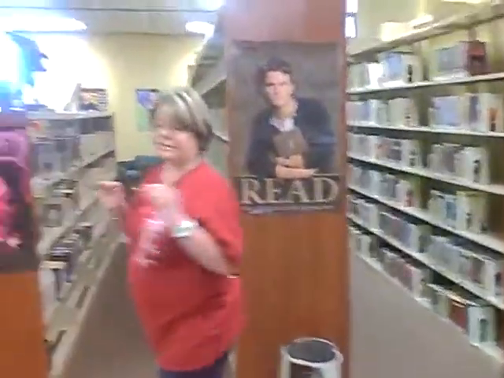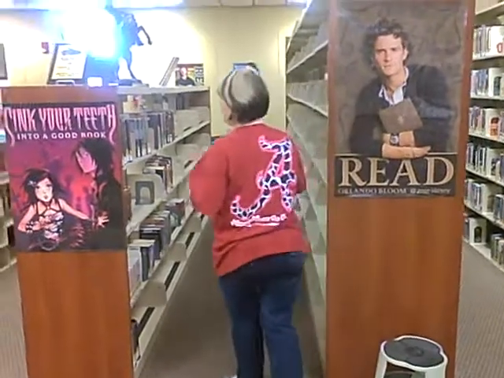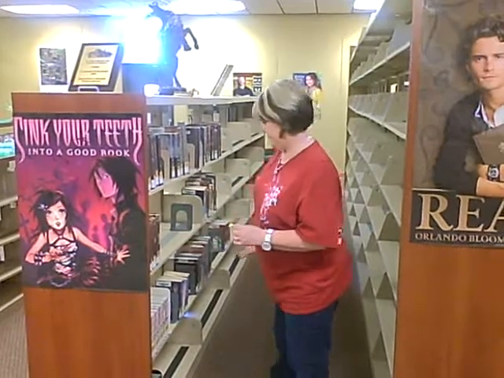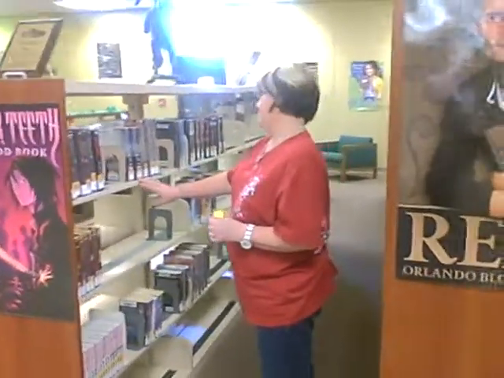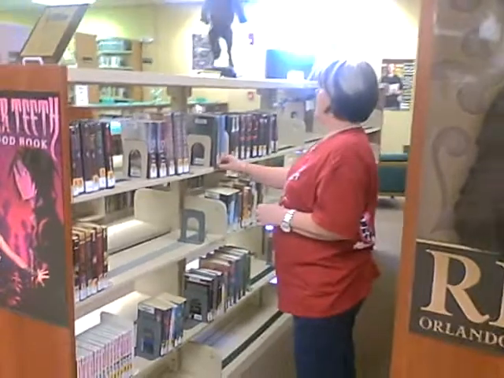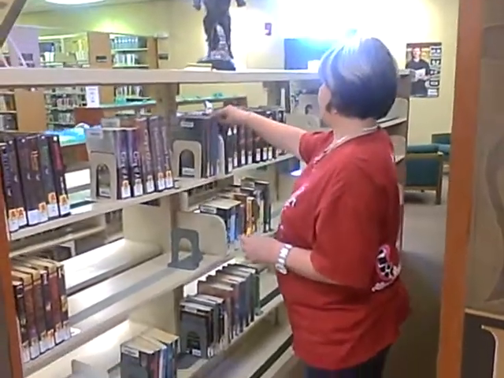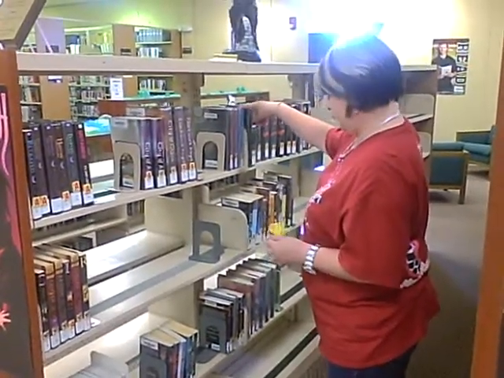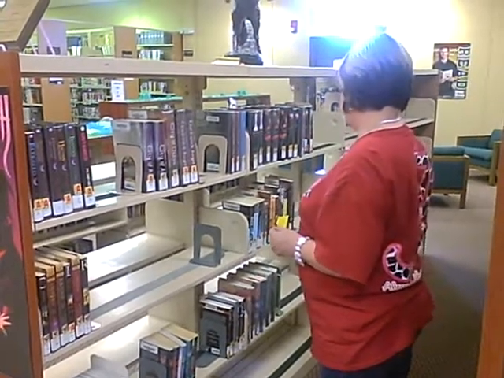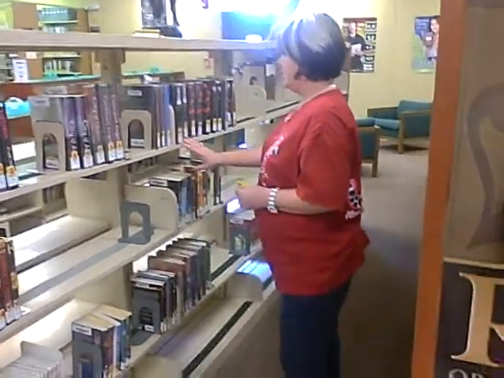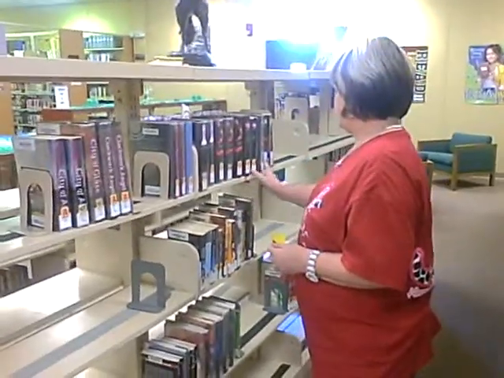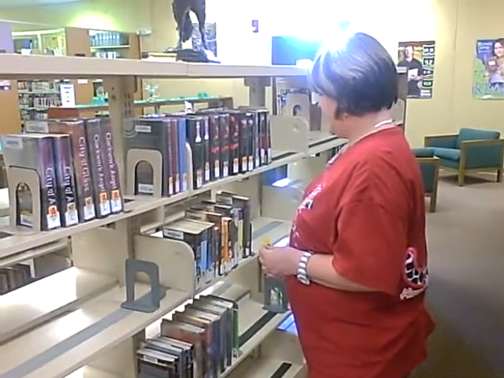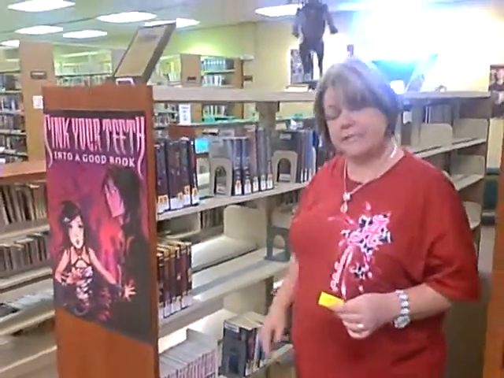Okay, the author's last name was Collins, so I have to look in the C's. We have P.C. Cast, which is also a good author. And then we have Clark, Claire, the Collins. Okay, The Hunger Games, Catching Fire, and Mockingjay. They're all in, so I could read the whole series. And also, I see Stephanie Meyer's books, New Moon, Eclipse, and Breaking Dawn. So while you're back here, you can find several good books. Okay, those were in.